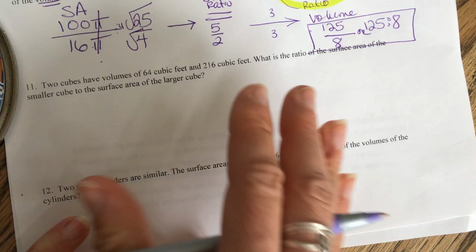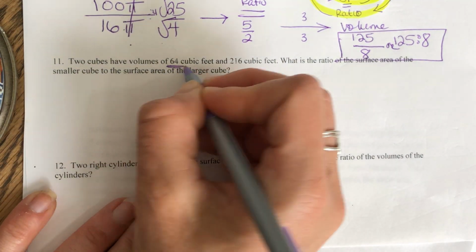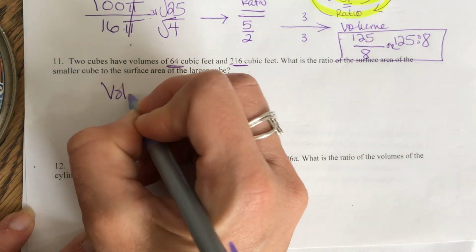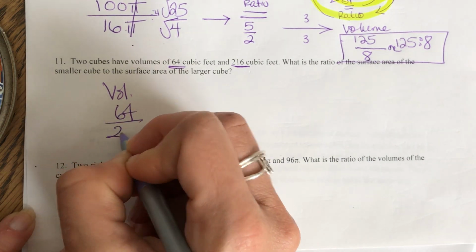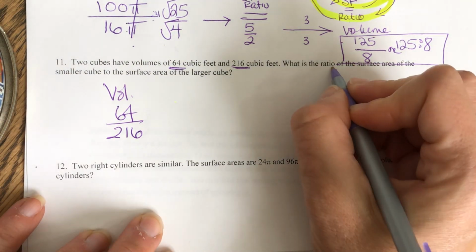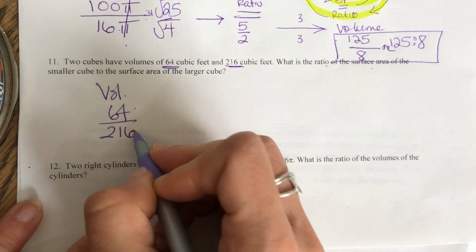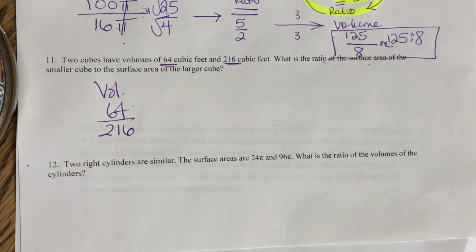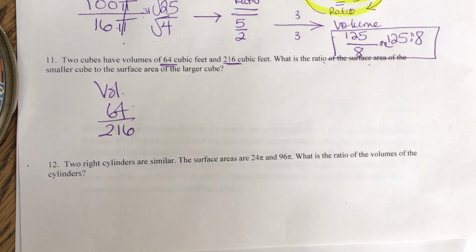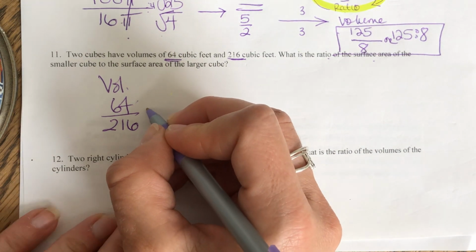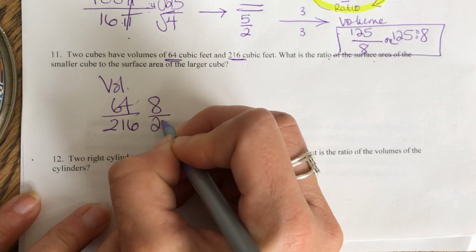Okay, number 11. Two cubes have a volume. Okay, so let's write this down. Volume, you got 64 over 216. I want to know surface area, small to large. Okay, so small to large. So volume, can we simplify 64 over 216? I believe you can if I divide both by 8. You get 8 over 27. So again, simplify. 8 over 27.